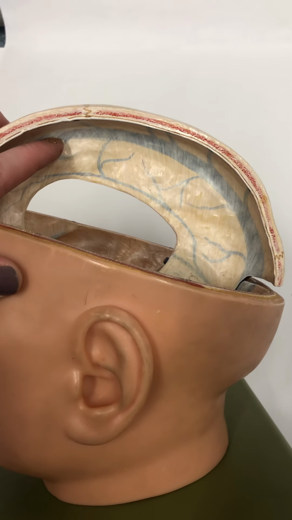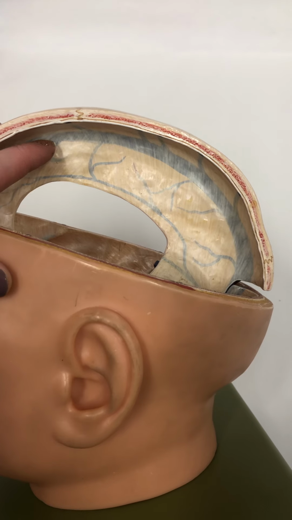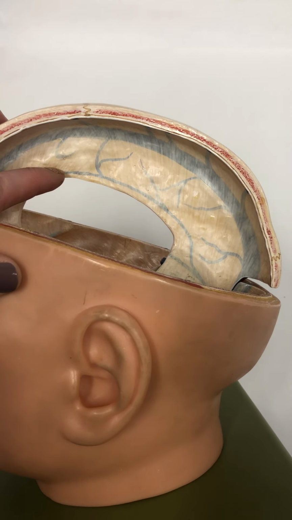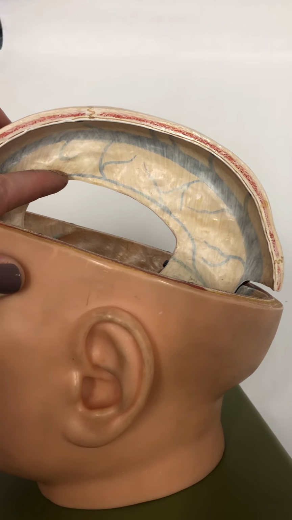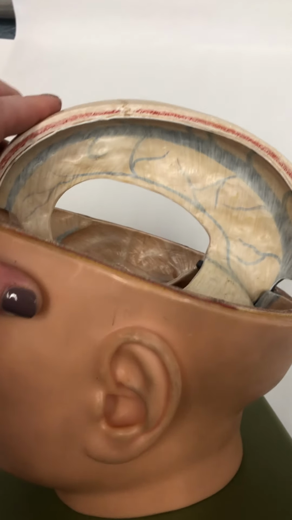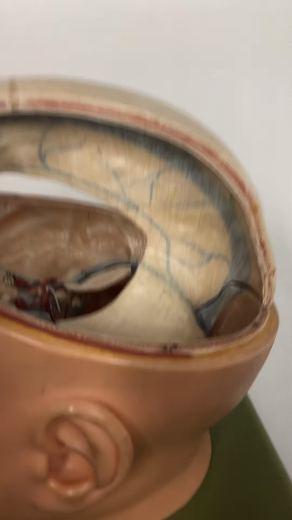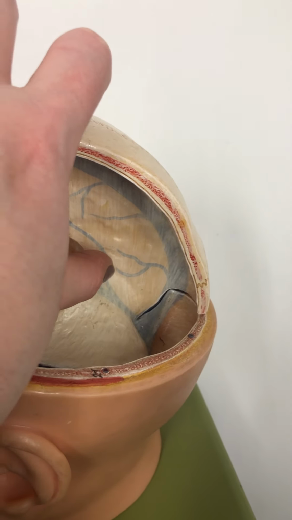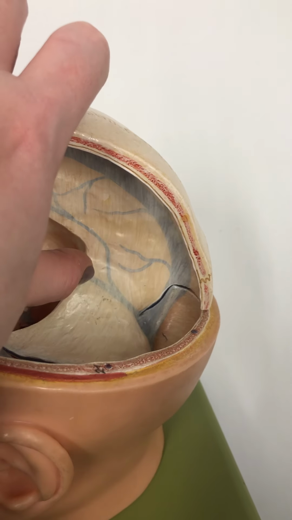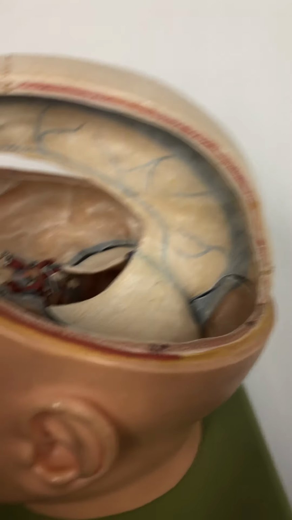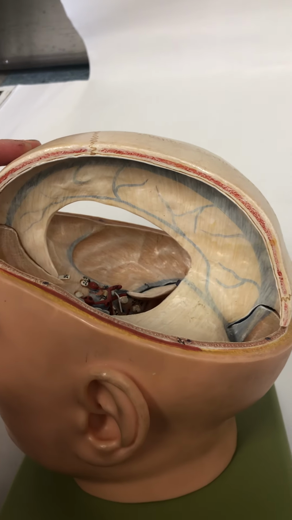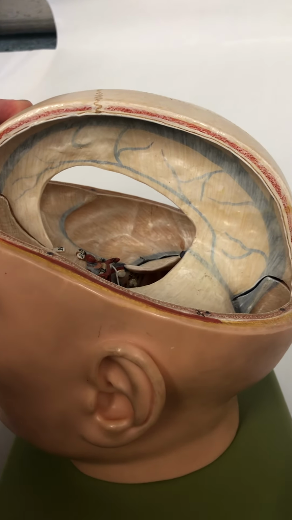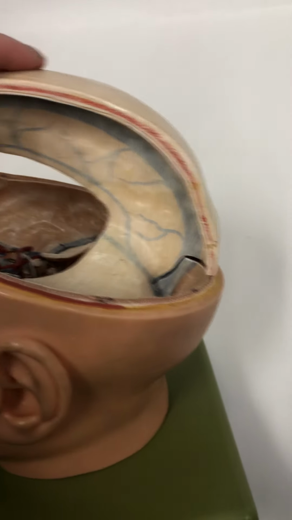The superior one is known as the superior sagittal sinus, and the smaller inferior one is the inferior sagittal sinus. Pretty easy if you know your anatomical direction. Now the inferior sagittal sinus is a branch of another smaller sinus called the straight sinus. And if you're looking in anatomical position, it points straight anteriorly.